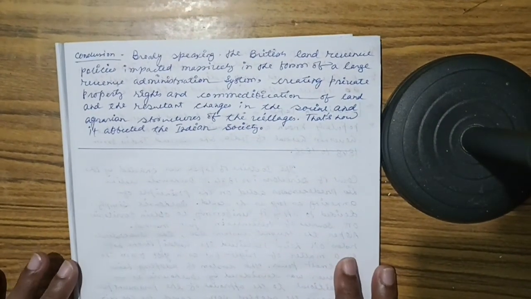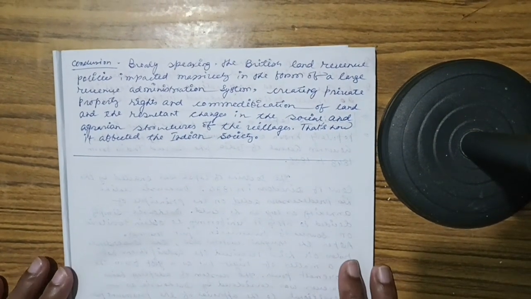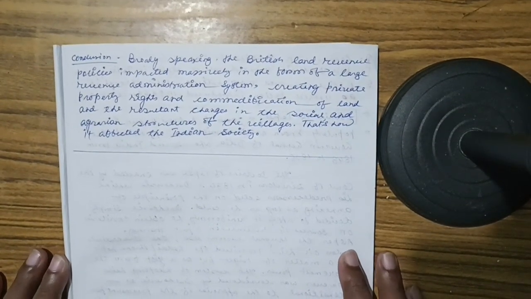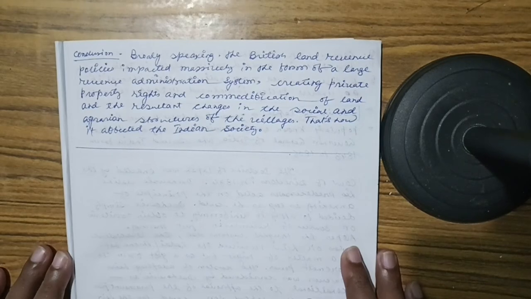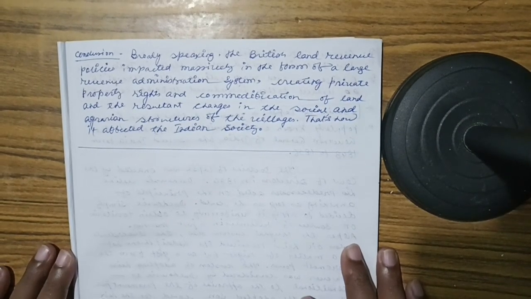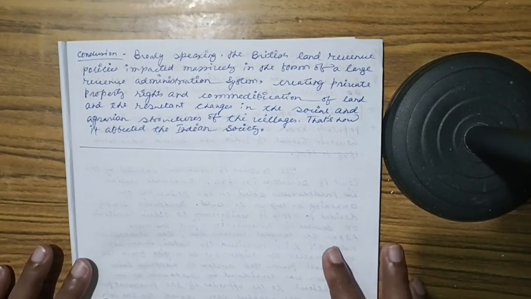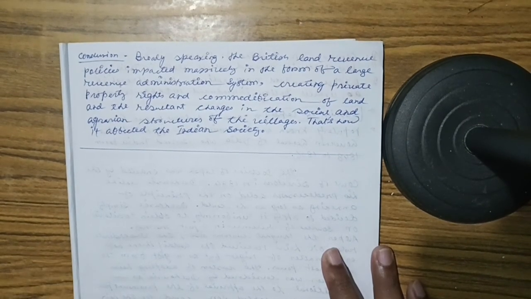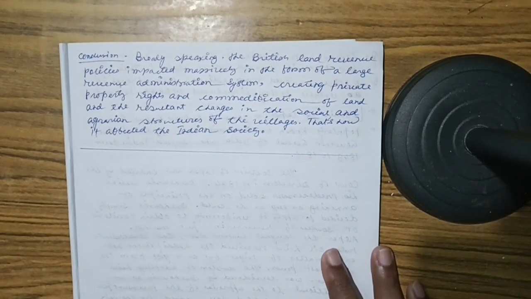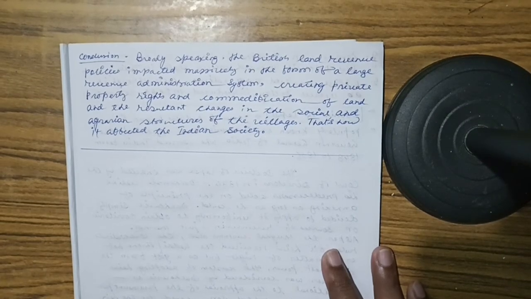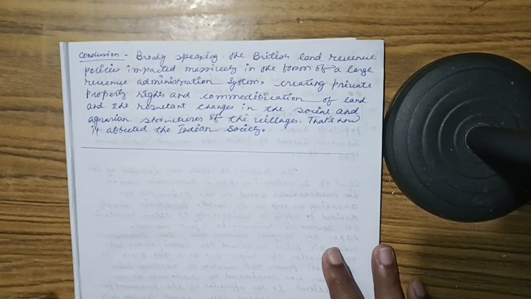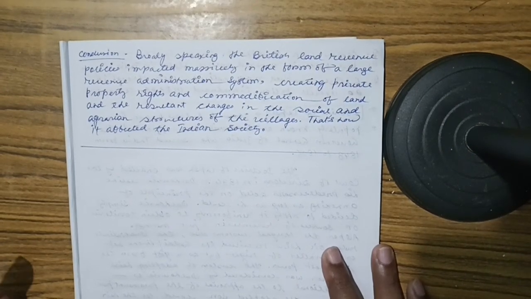Conclusion. Broadly speaking, the British land revenue policies had a massive impact in the form of a large revenue administration system, creating private property rights and commodification of land, and the resulting changes in the social and agrarian structures of the villages, and that's how it affected Indian society. You can see, from somewhere to nowhere basically. The peasants or the middle classes who had lands were forced to sell their property in order to pay debts.